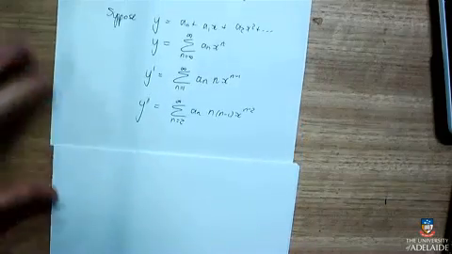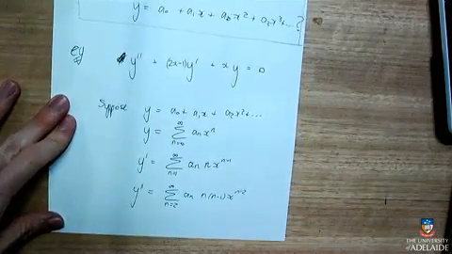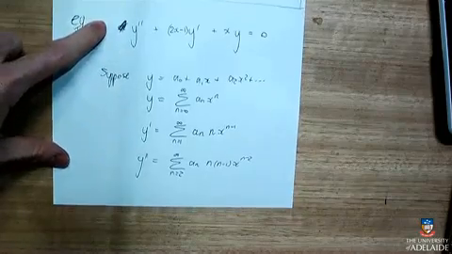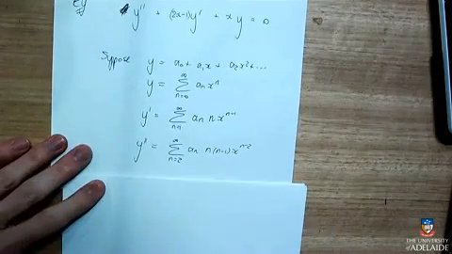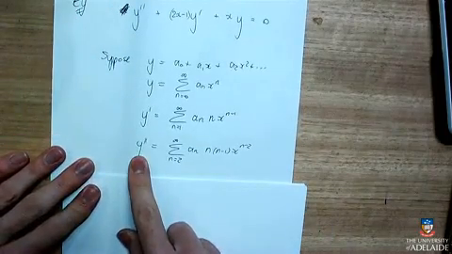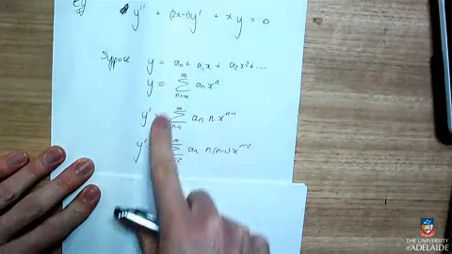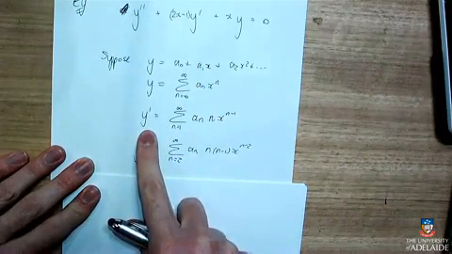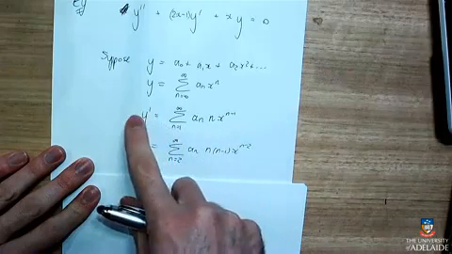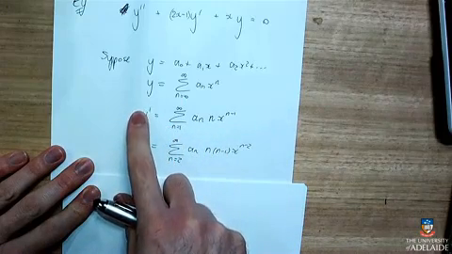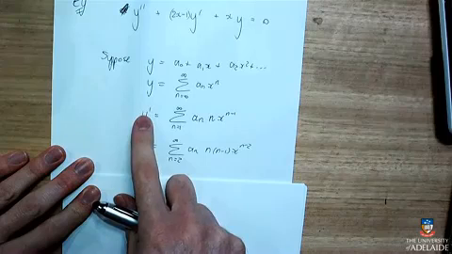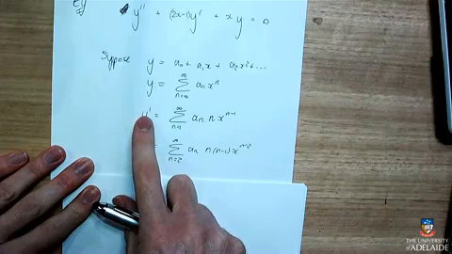Okay, so my actual, let's see if I can fit it all on the screen at once. My actual equation was this, and so I have my y double dash, that's good, but I need a 2x minus 1 times y dashed. And so I'm going to need to multiply this by 2x minus 1. And because this is my own way of dealing with this, I'm going to multiply it by the 2x and the minus 1 separately.